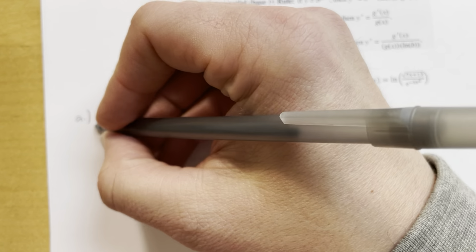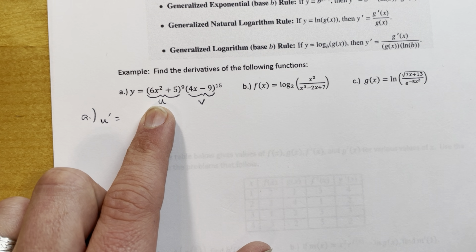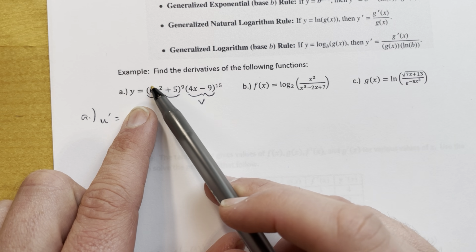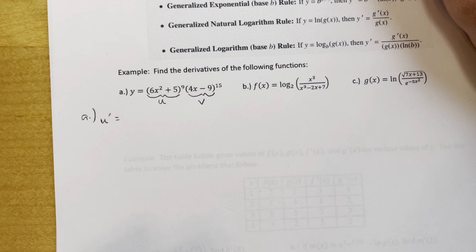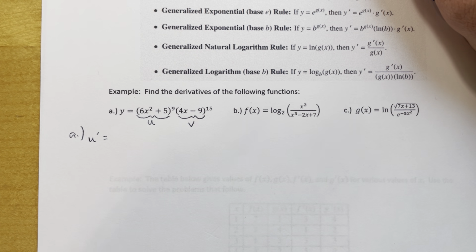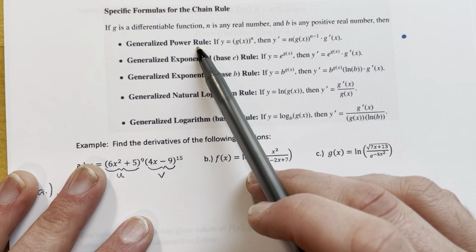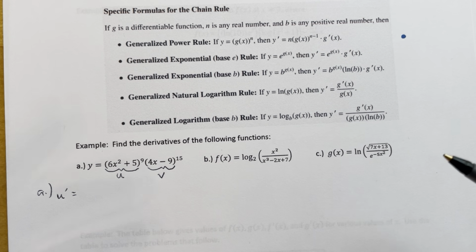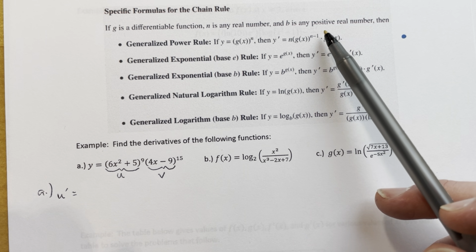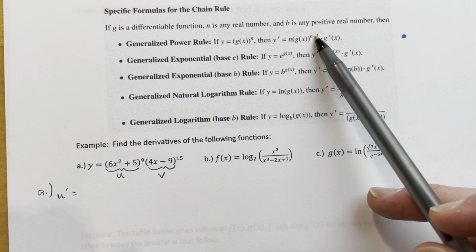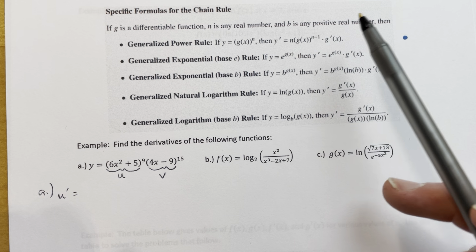v prime both are. So starting with u prime, notice that what we have here is a composite function. There's 6x squared plus 5 sitting inside a set of parentheses, and that's raised to a power. Rather than think through the chain rule the way that we were in the previous example, we have this generalized power rule right here, which I'm going to use, and that's just a consequence of the chain rule. So what it says is that I take the power and I treat it like I would the power rule normally. I take that power down, subtract 1 from the exponent, and then that whole new expression gets multiplied by the derivative of whatever function was on the inside there.